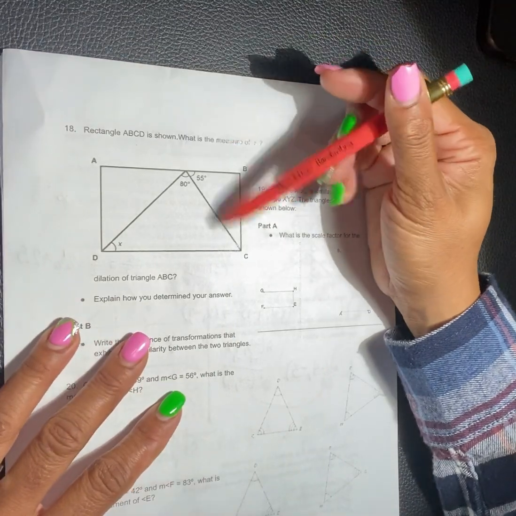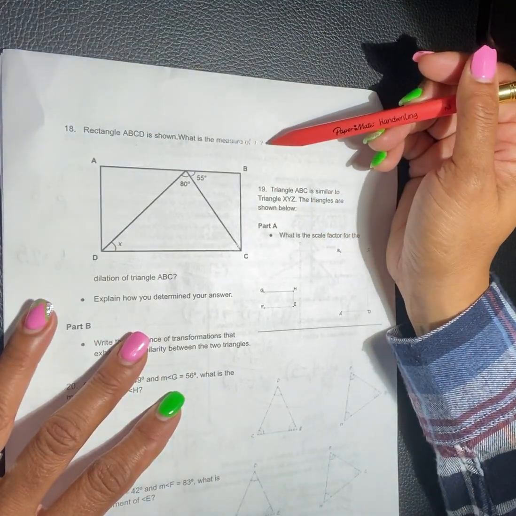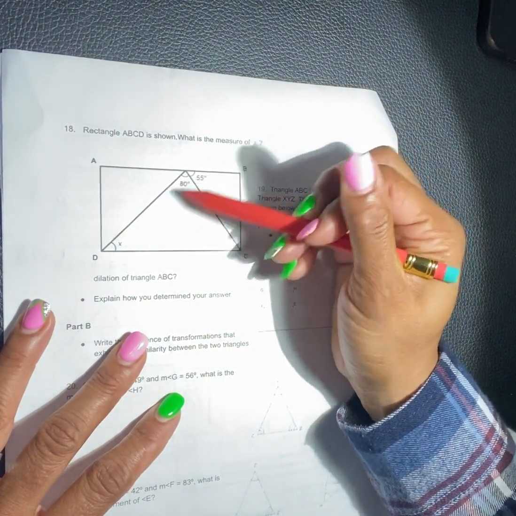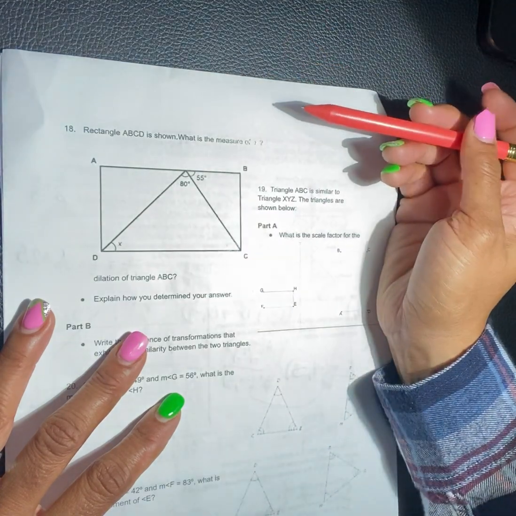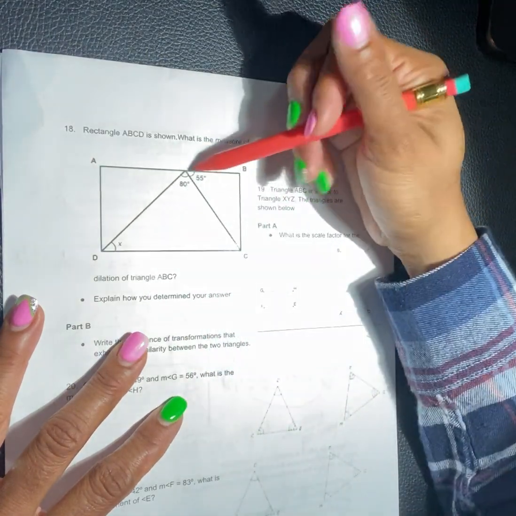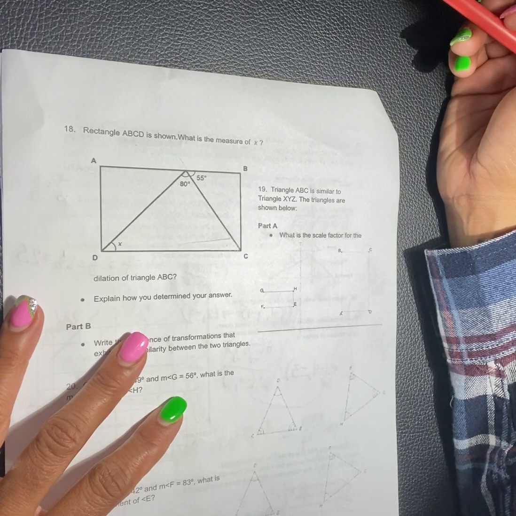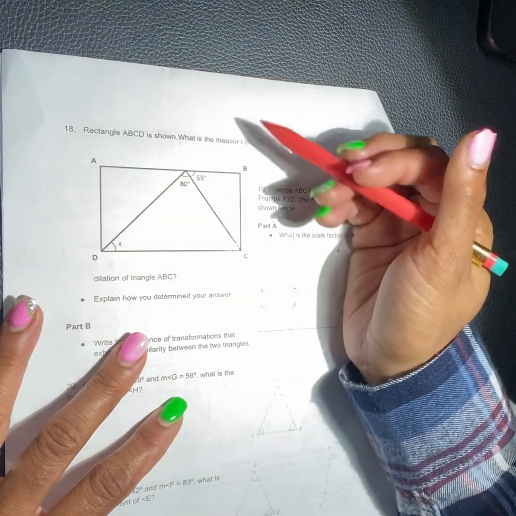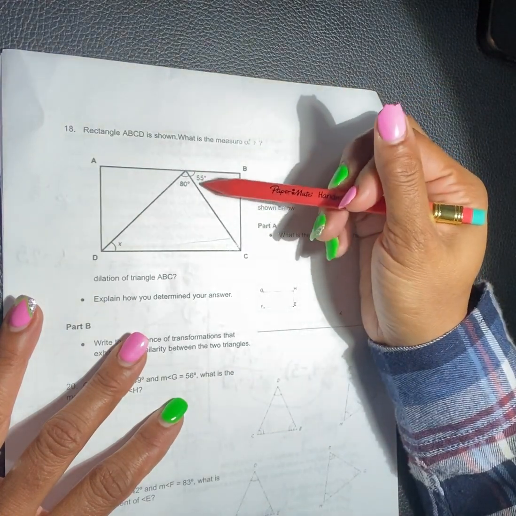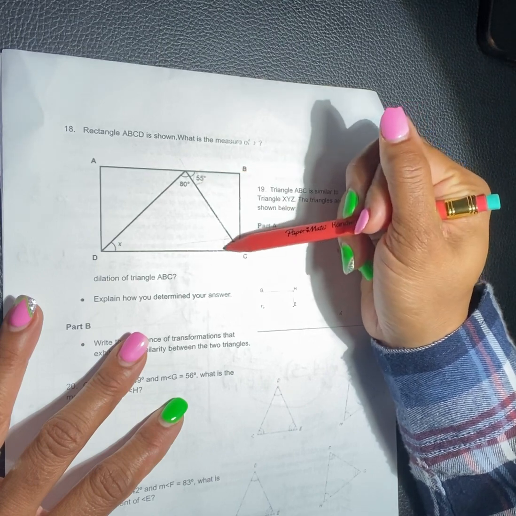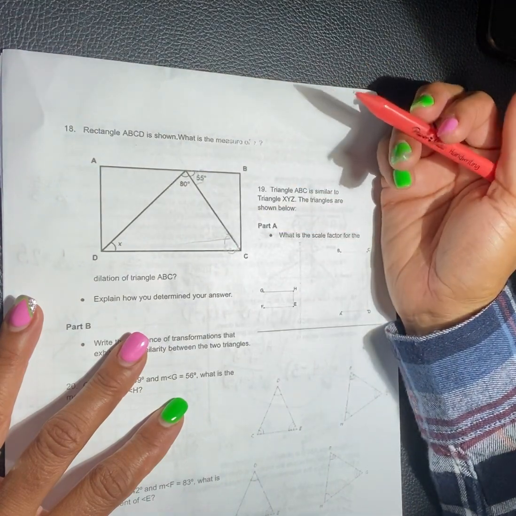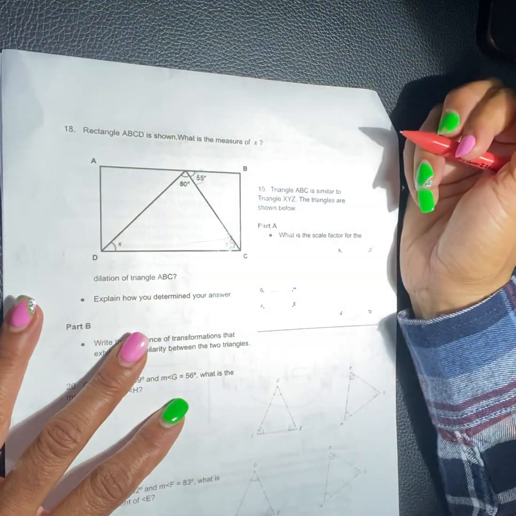18 says, rectangle ABCD is shown. What is the measure of x? I know that this triangle is 180 degrees, all of the angles, but I'm missing an angle. I know that this line is parallel to this line. I can consider this a cut by a transversal. So I'm going to look here at alternate interior angles, so this angle here is congruent to this angle here. They're alternate interior. So this is 55 degrees.